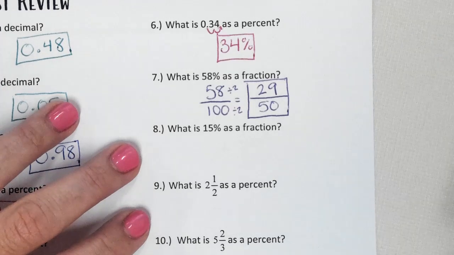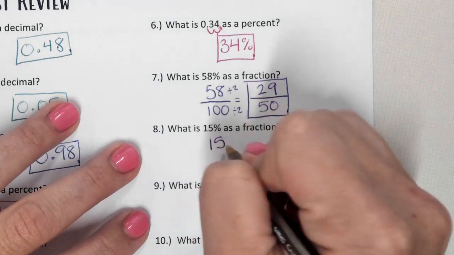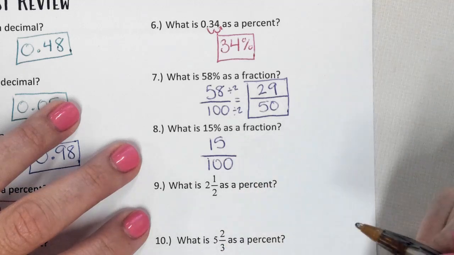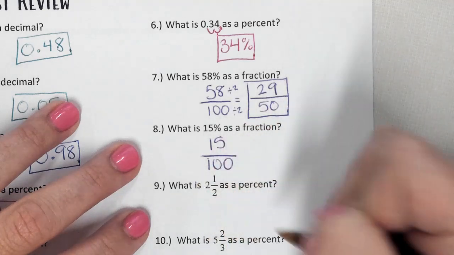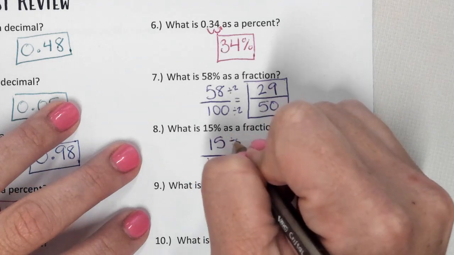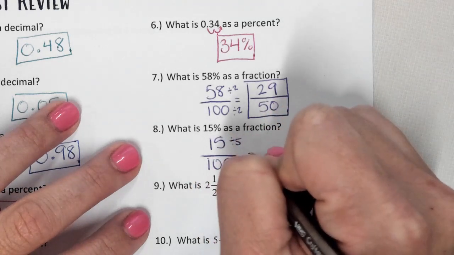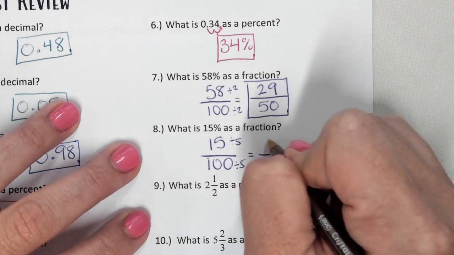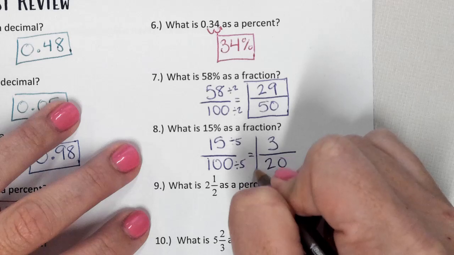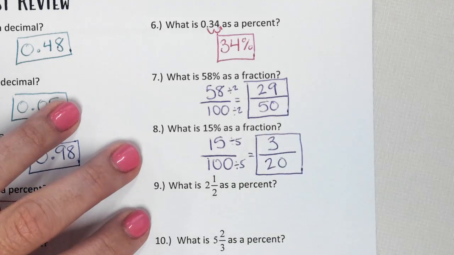Okay, what is 15% as a fraction? So same concept. You take your percent, 15 over 100. Now 2 does not go into both of those. They're not even, but I know 5 goes into 15 because it ends in a 5, and 5 goes into 100 because it ends in a 0. So divide by 5, divide by 5. 15 divided by 5 is 3. 100 divided by 5 is 20. And that is as simple as it gets. So there is your fraction.